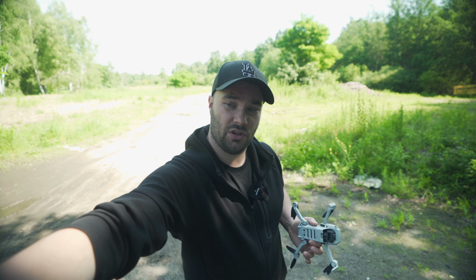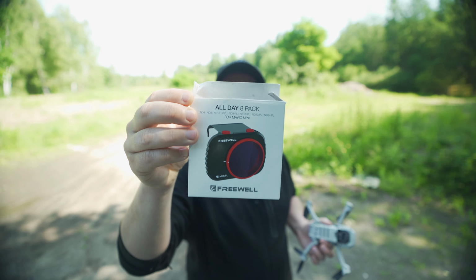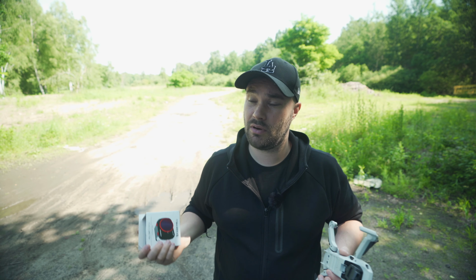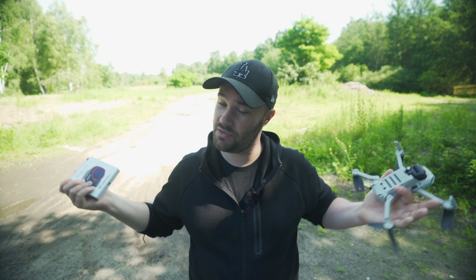Now that the Mavic Mini has manual settings in video, which I did a film about right here, you can actually use this pack of filters that Freewell kindly sent me, and it includes a couple of NDs, a circular polarizer, and polarized NDs, which is awesome.